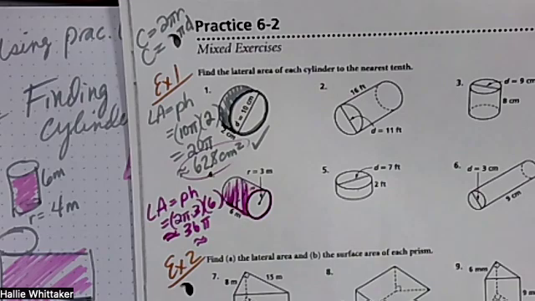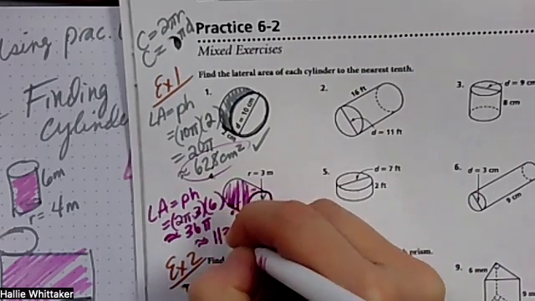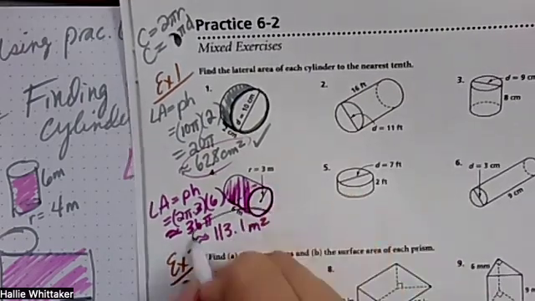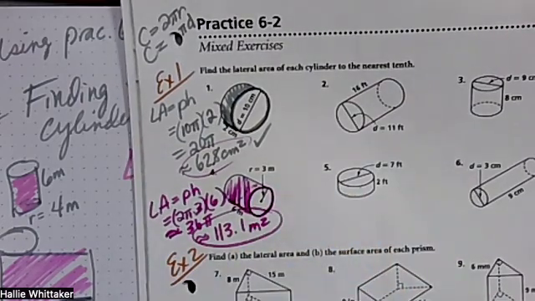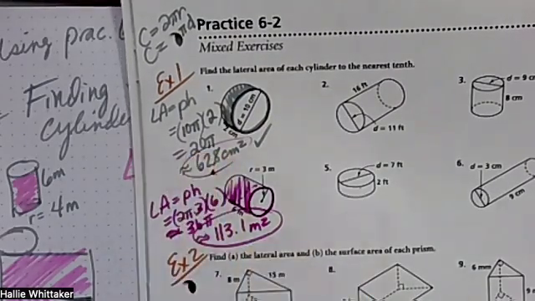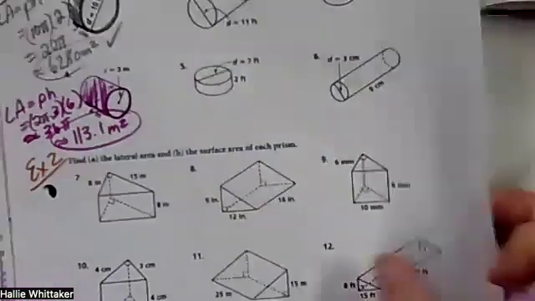Who got it? Okay. Yay, I heard several people. 113.1 meters squared. So if you got that, good job. Okay. Y'all feeling better about finding the lateral area? And again, we're going to find it down here. Now let's move on.